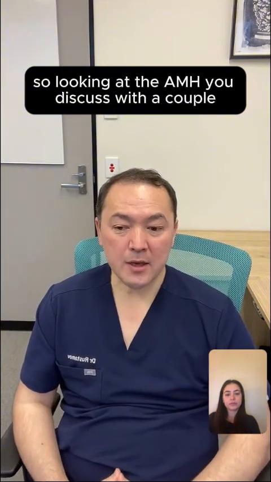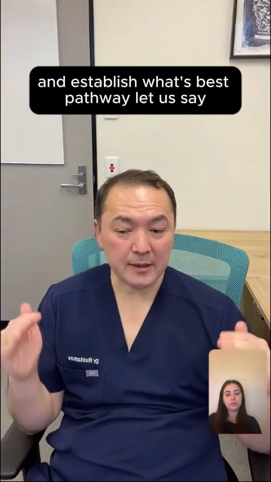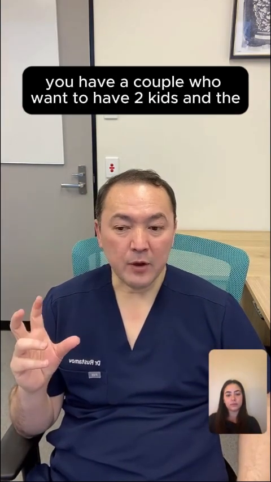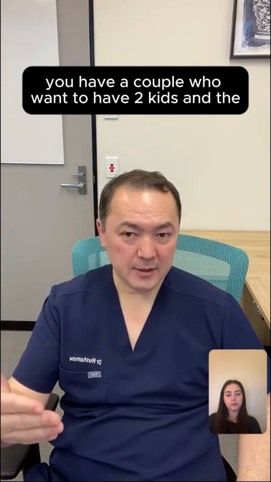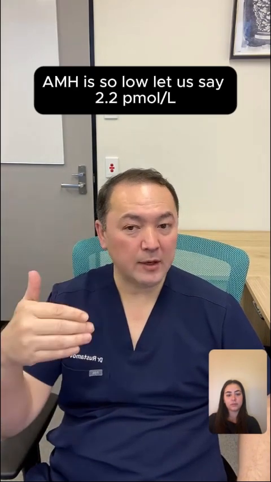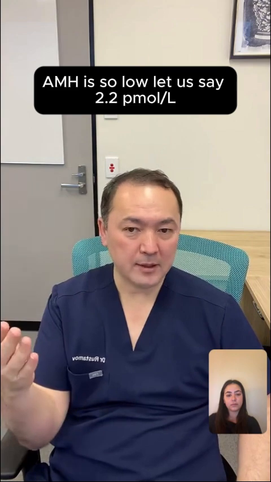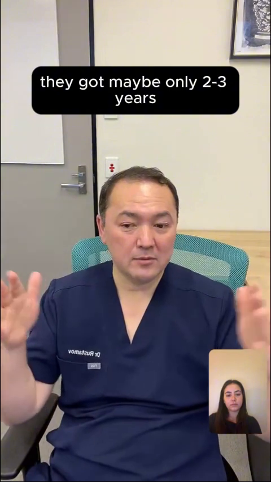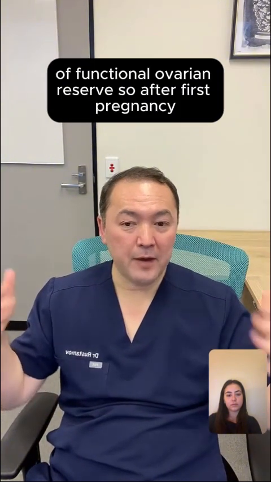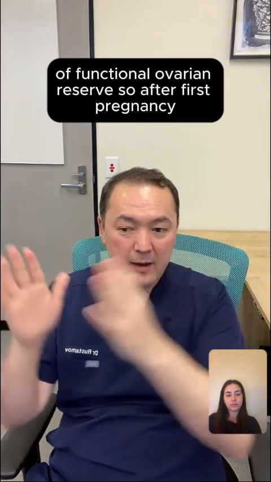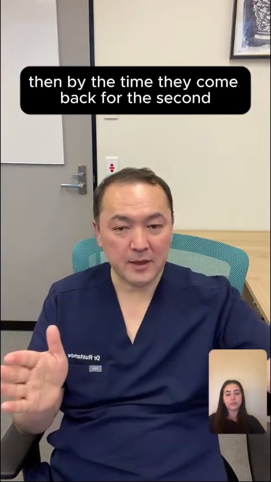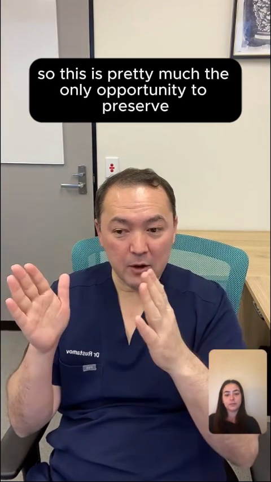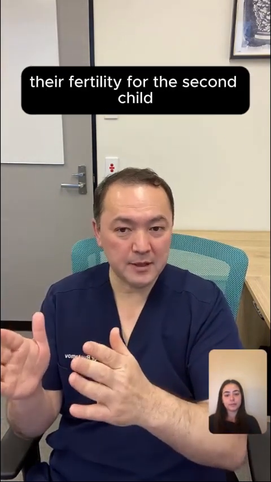So looking at the AMH, we discuss with a couple and establish what's best pathway. Let us say, I will give you two scenarios. You have a couple who want to have 2 kids, and AMH is so low. Let us say 2.2 picomoliters. Which indicates they maybe have only 2-3 years of functional ovarian reserve. So after first pregnancy, by the time they come back for the second child, probably they will have run out of egg reserve.